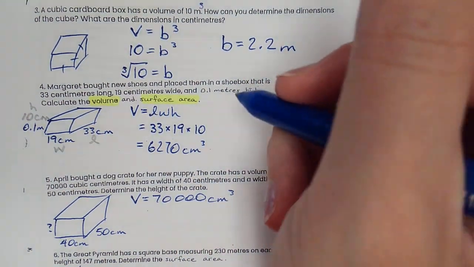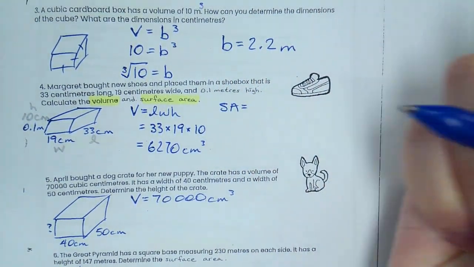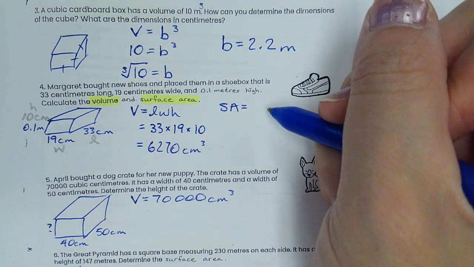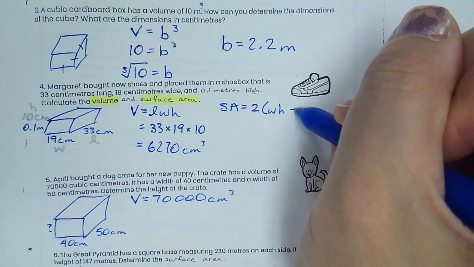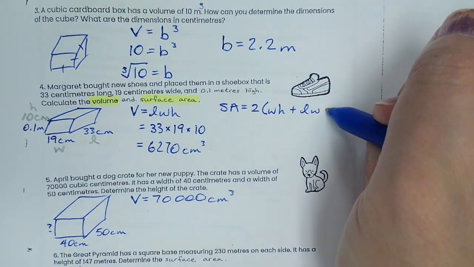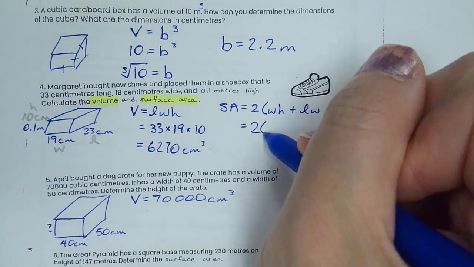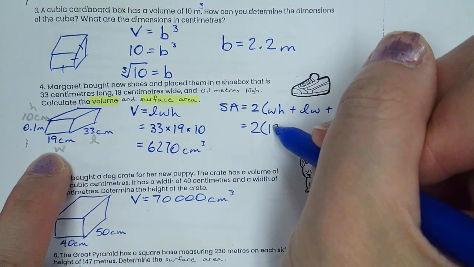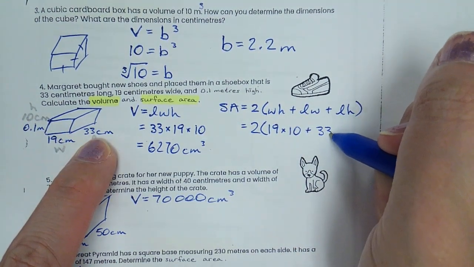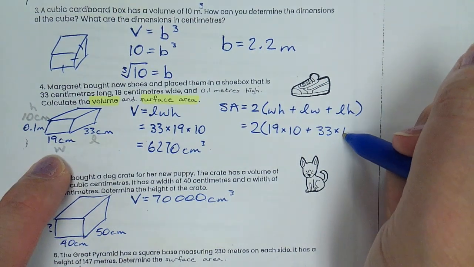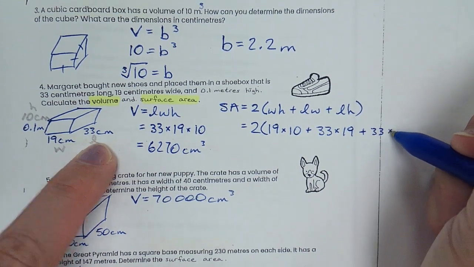Okay. Again, this is a two-part question, so surface area now. Surface area equals, looking at my formula sheet, I see it's 2 times width times height plus length times width plus length times height. Right? So width was 19 times 10 plus 33 times 19 plus 33 times 10.